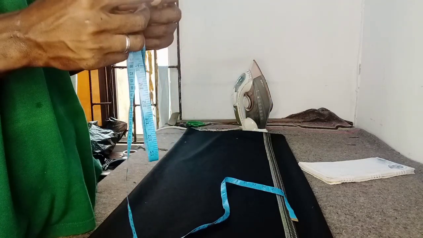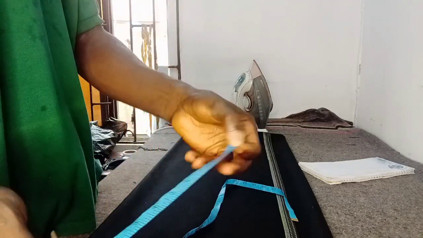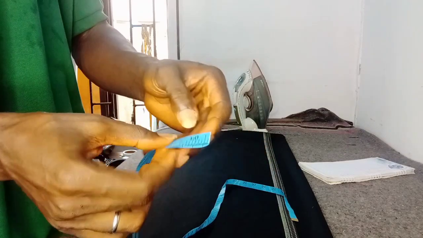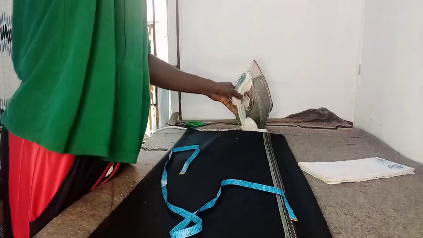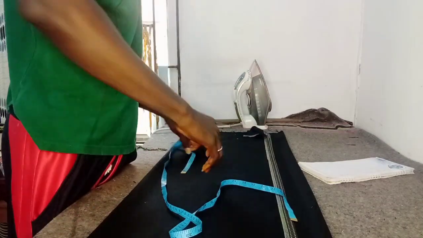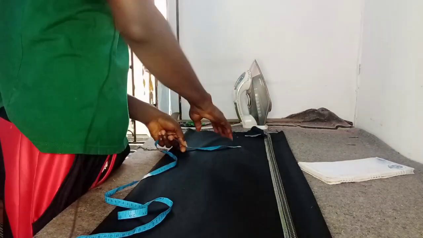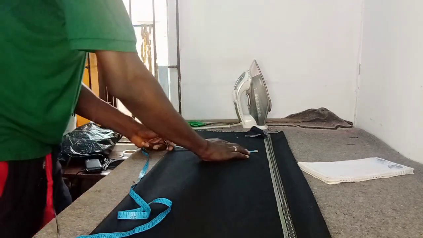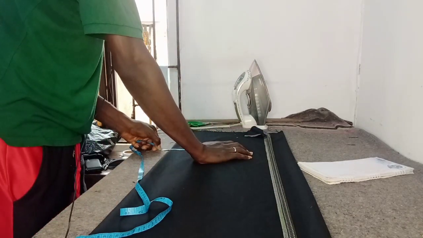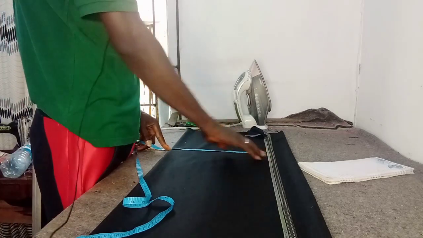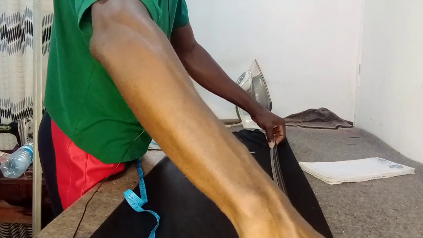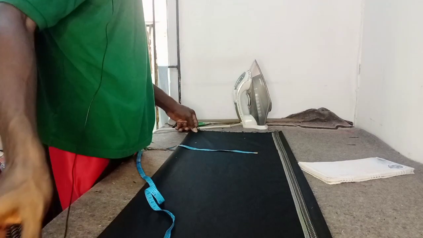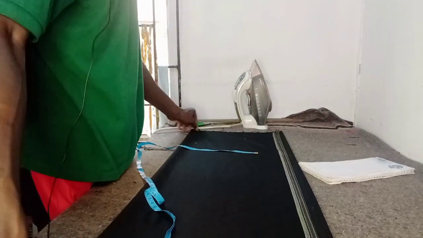So I'm trying to divide 43 and a half by four. So after dividing it by four, whatever you get, you're going to add like 2 inches to it, and that 2 inches is going to be for the seam allowance.